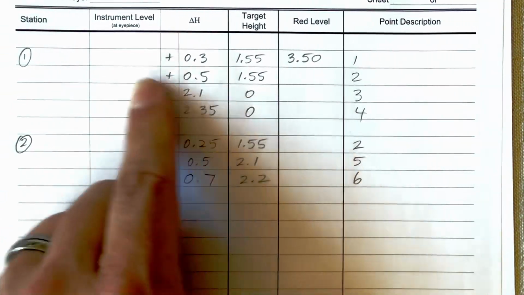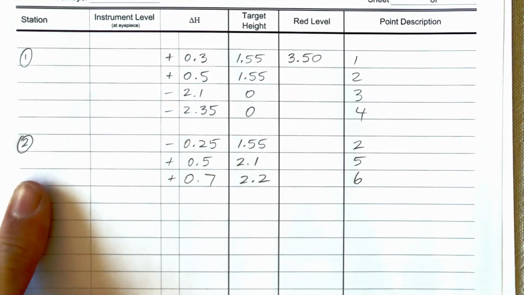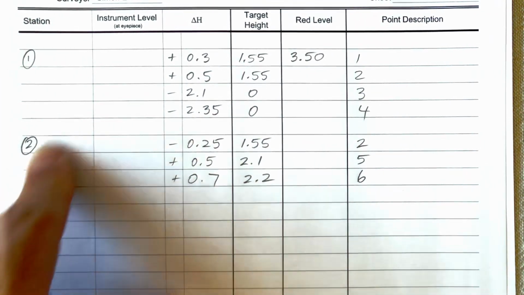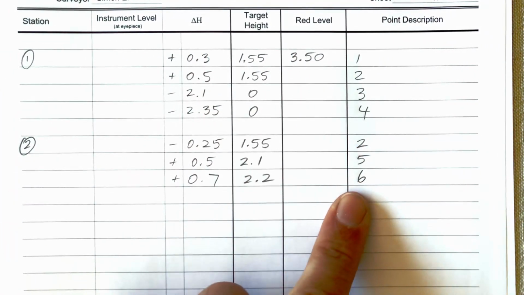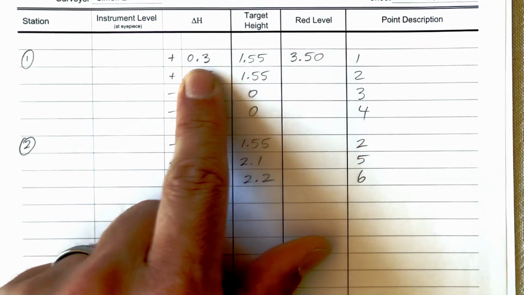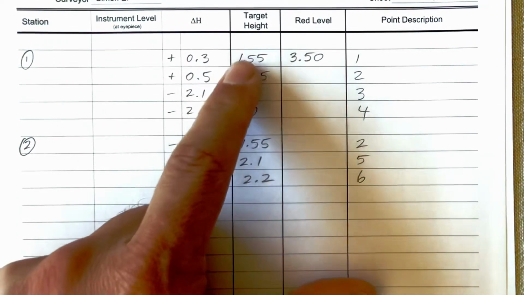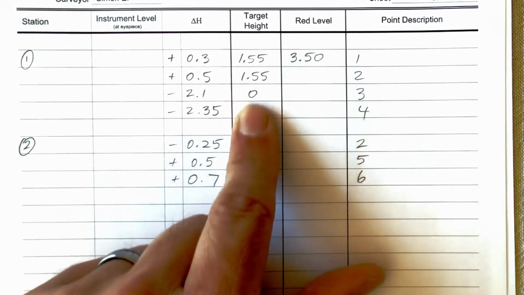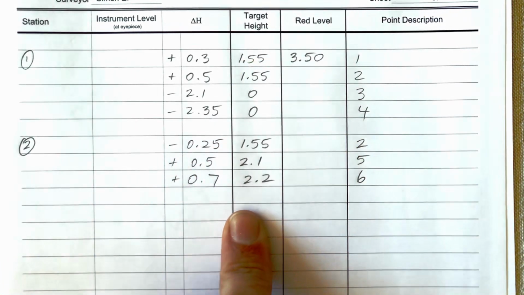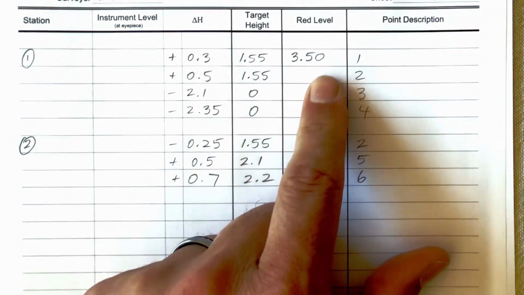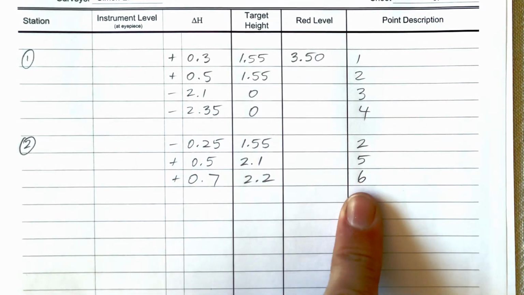So let's just go through a little example. I've got two different stations that I set up on here, and at each station I recorded several points in my survey, and I captured the level from the instrument here. Some of them were positive, some of them were negative, and my target height was the height of the pole that my prism was sitting on. So I've got a couple of different target heights here that I used, and I've got 4 points here and 3 points on this side.